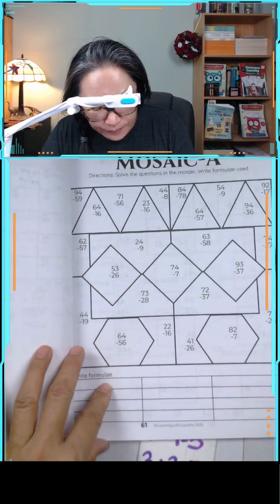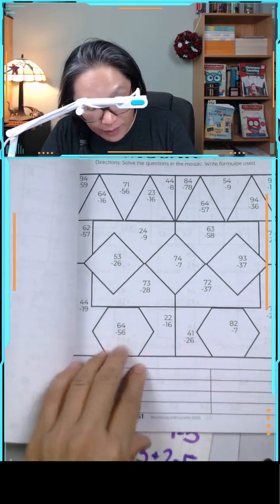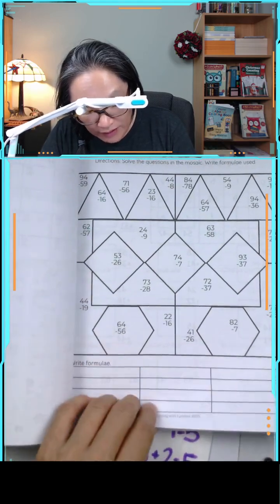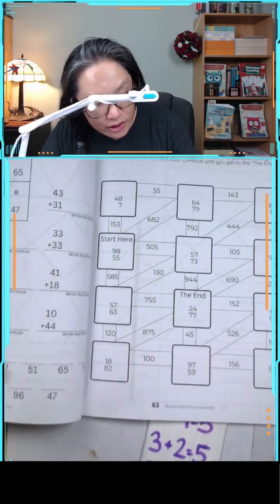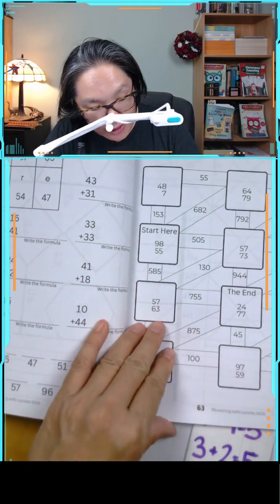There is no key, so it's up to you to color it in if you like. I do give you the option to write the formula, but it is recommended to write the formulas. That's why I give you space. The idea is to continue understanding how to use the formulas, because once it becomes automatic, you'll be able to add and subtract anything.